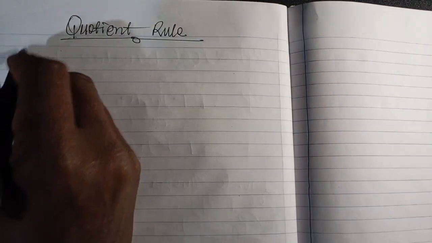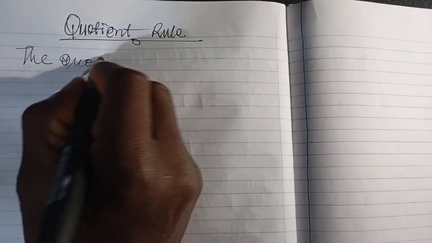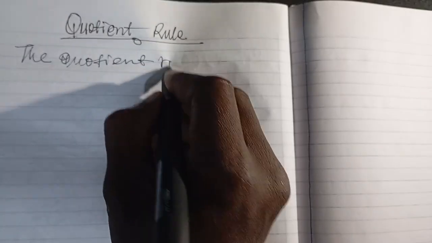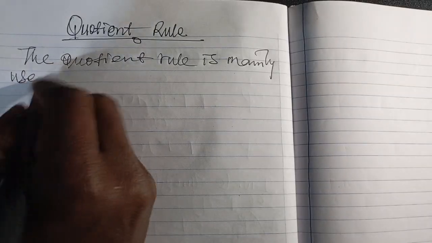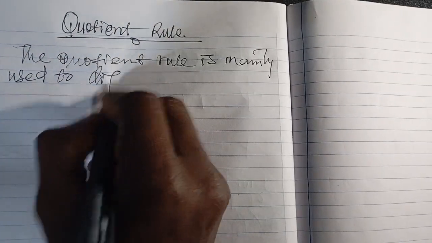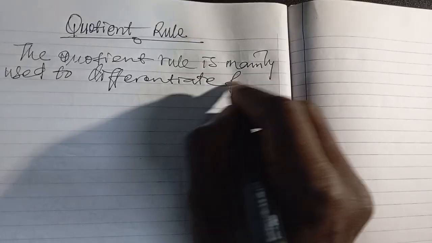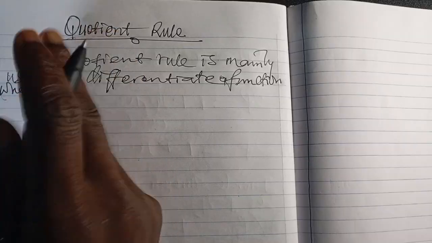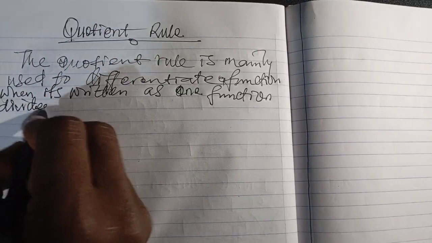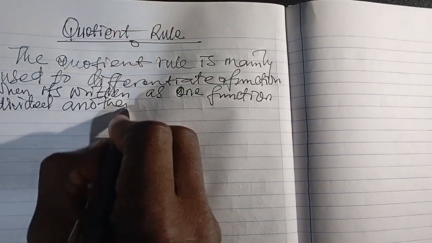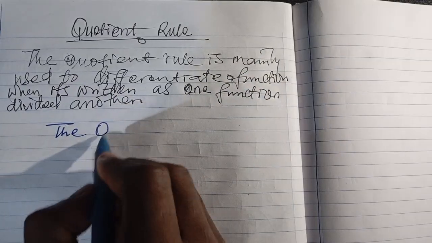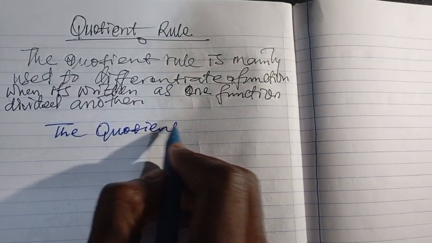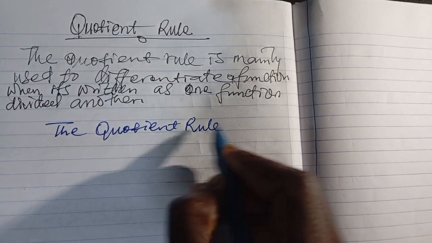So today let's consider the quotient rule. I said that the quotient rule is mainly used to differentiate a function majorly when it is written as a function divided by another function. All right. The quotient rule formula.